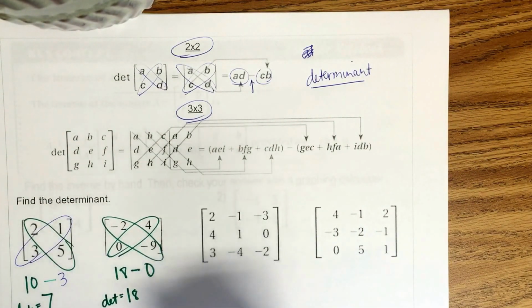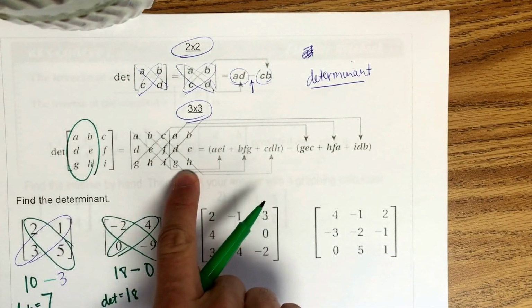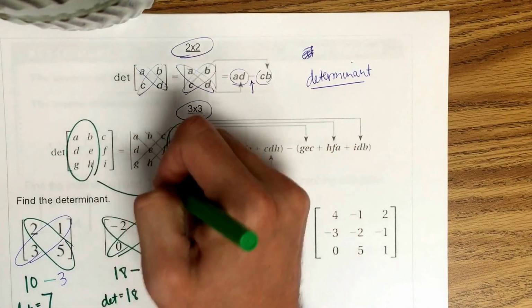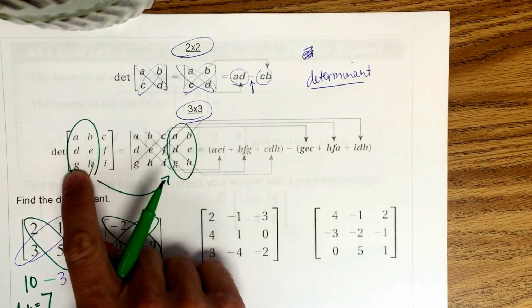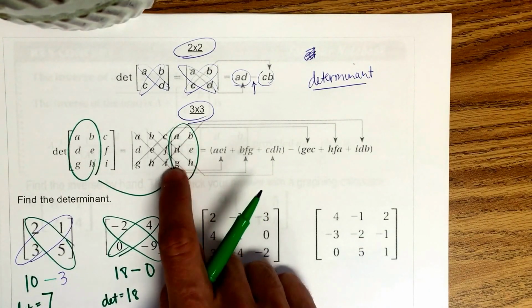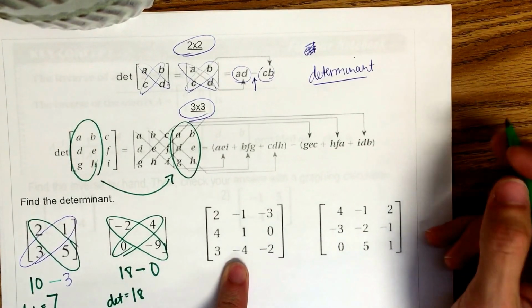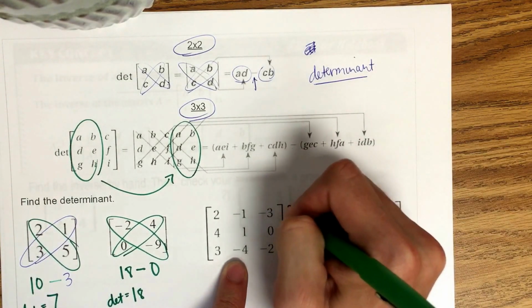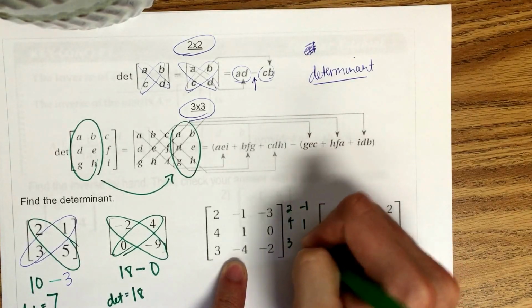The first thing you're going to do, you're going to take the first two columns. They get recopied over here. So notice that A, B, D, E, G, H all get recopied. A, B, D, E, G, H. So the first thing I'm going to do in this matrix is recopy the first two columns. So 2, 4, 3, -1, 1, and -4.